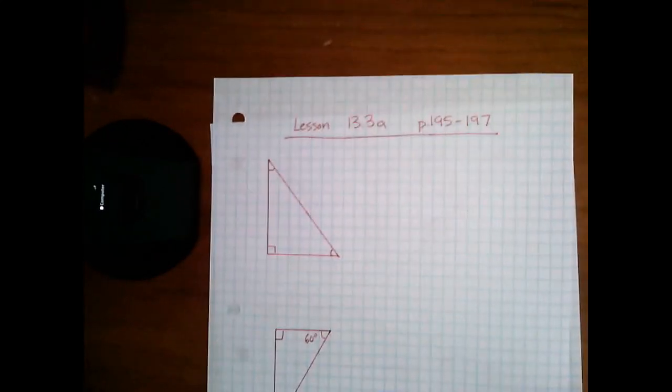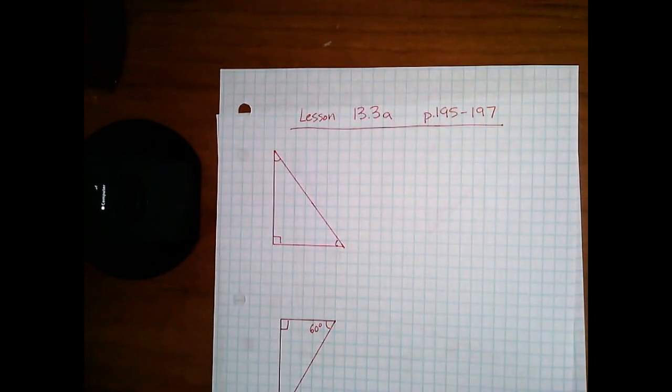To some extent, this is an extension on yesterday's lesson when we started to look at angles on a triangle. But we're going to start to look at some specific kinds of triangles and the relationship that triangles have with their angles for those special kinds. And today we're going to be looking at right triangles. Do you remember what makes a right triangle as opposed to a different kind?